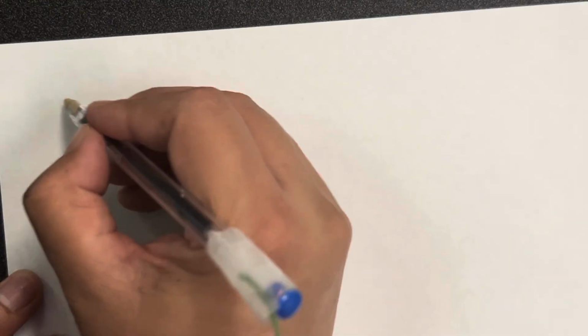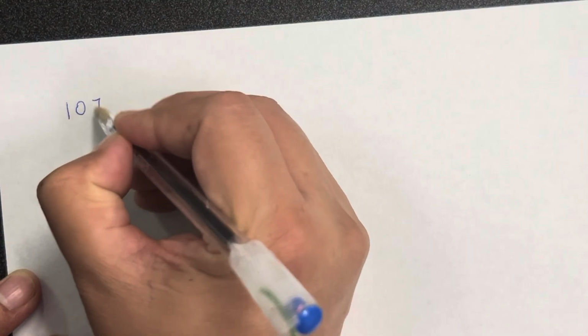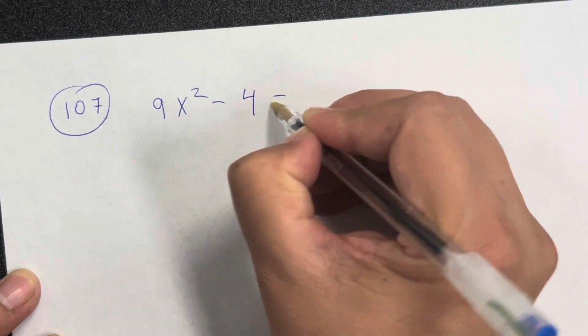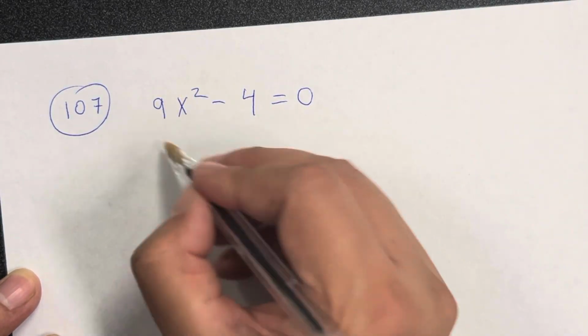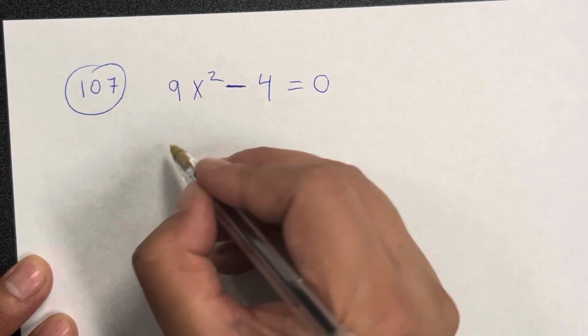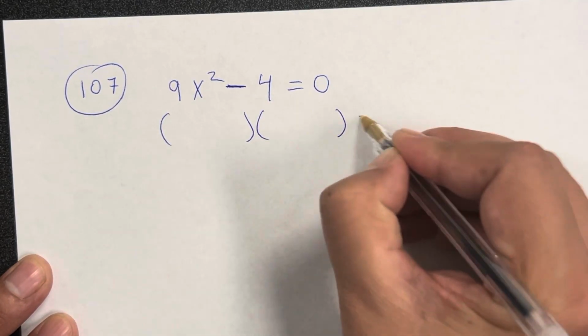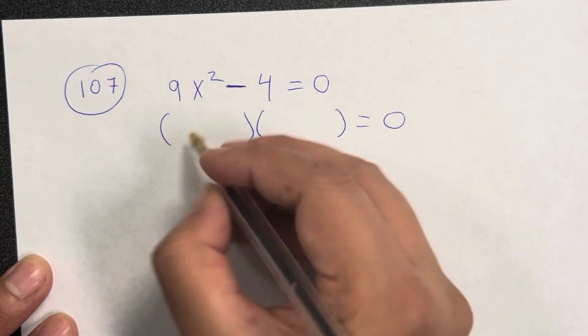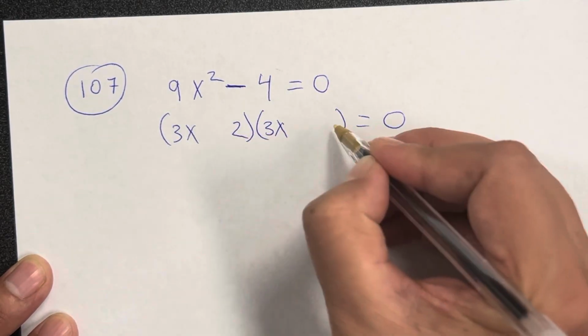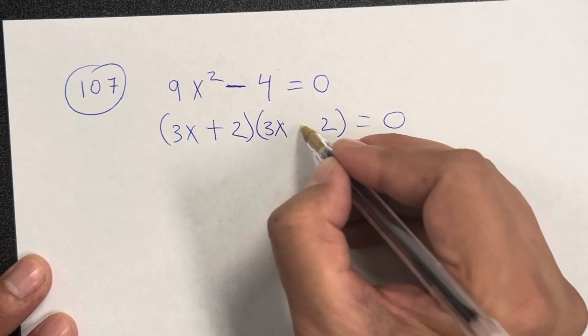We're almost there. Two more. So this is a perfect square, this is a perfect square, and it has minus in the middle. That's why we can do this. Open the two parentheses. Square root of the first one is 3x, 3x. Square root of the second one is 2, 2. So one positive, one negative.